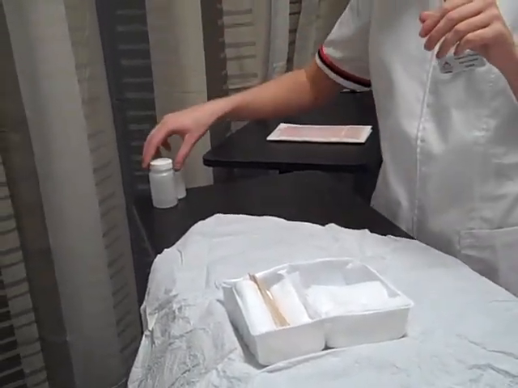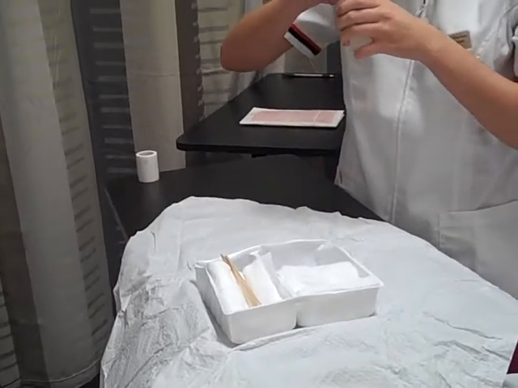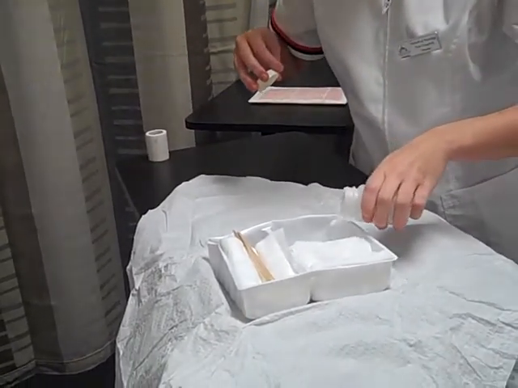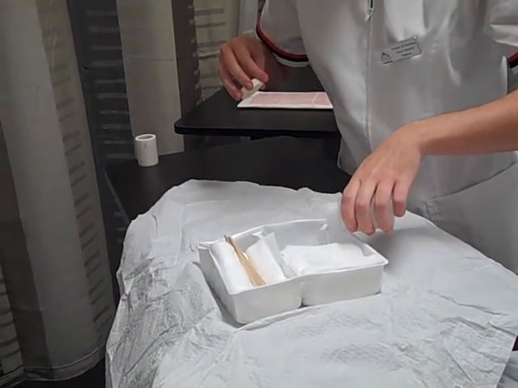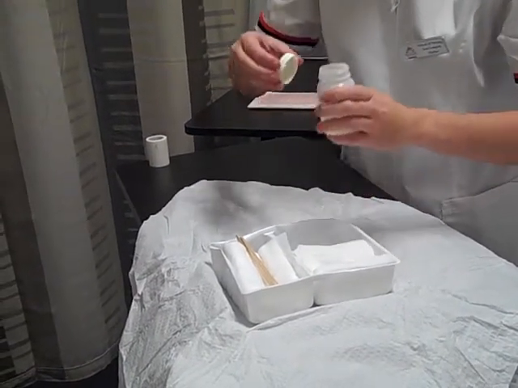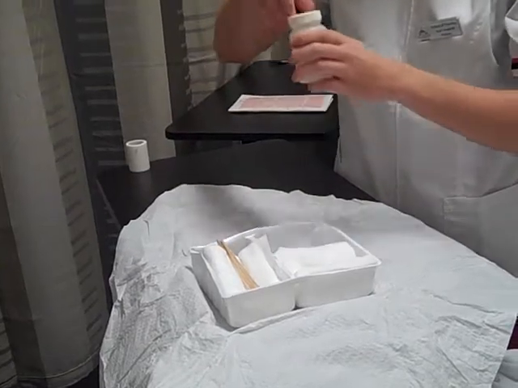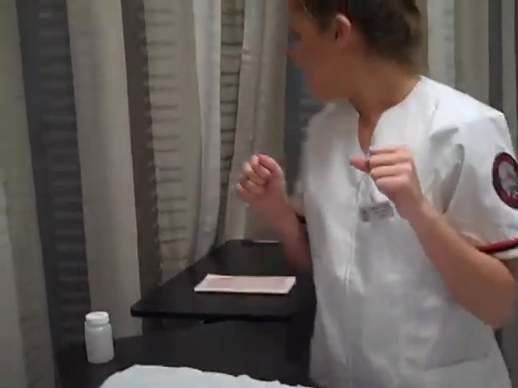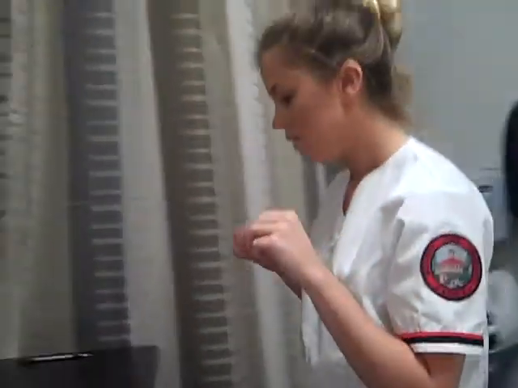I then will pour my sterile solution, making sure not to splash. And I will maintain sterility of all sterile items. Now I am ready to put on my sterile gloves.